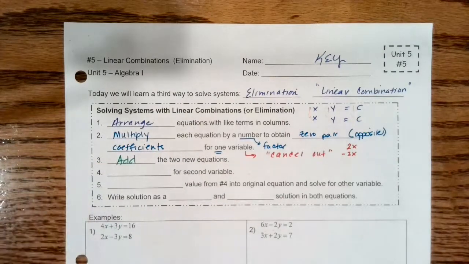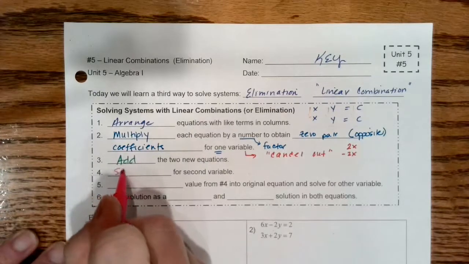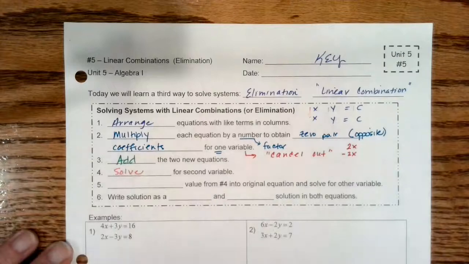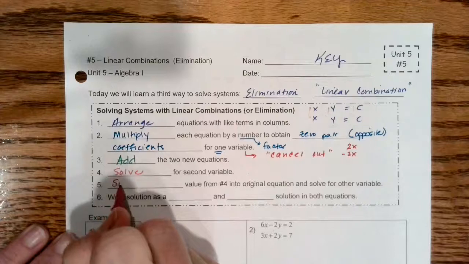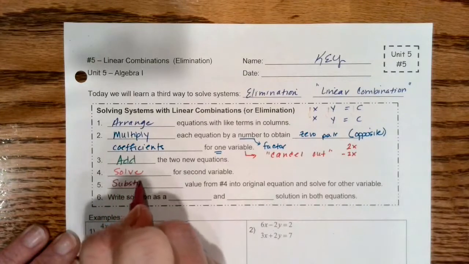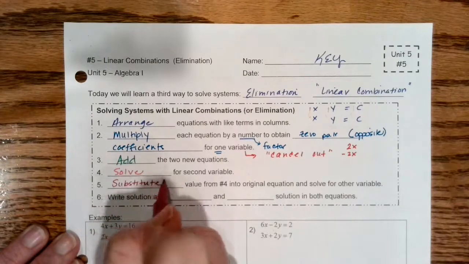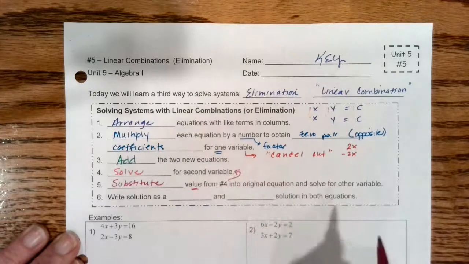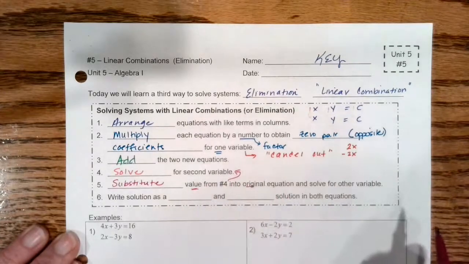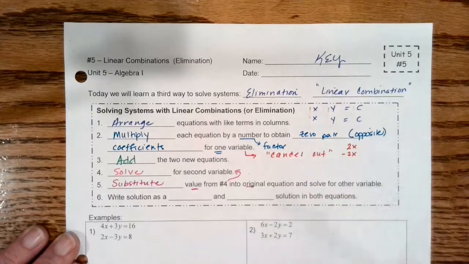Your next step is then you will be solving for the second variable. Once you have a value for one of the variables, you can substitute that value from here into the original equation and solve for the other variable.